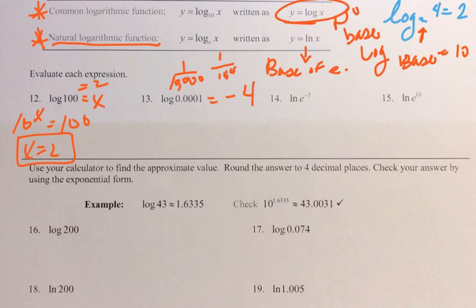So the next one, we have the natural log of e to the -3. This is actually going to come from a property we're going to see later, but the result to this, since the base is e, is just going to be -3.